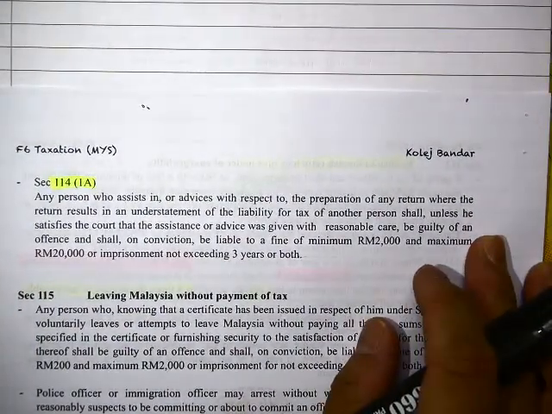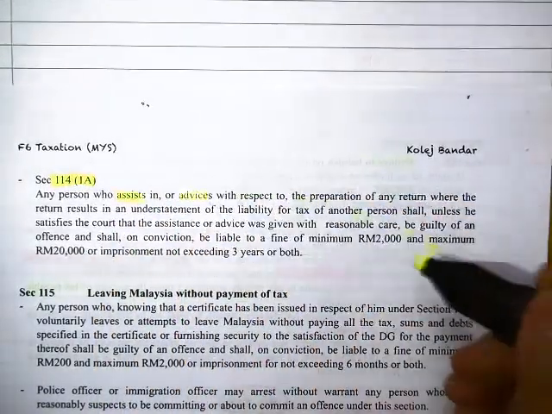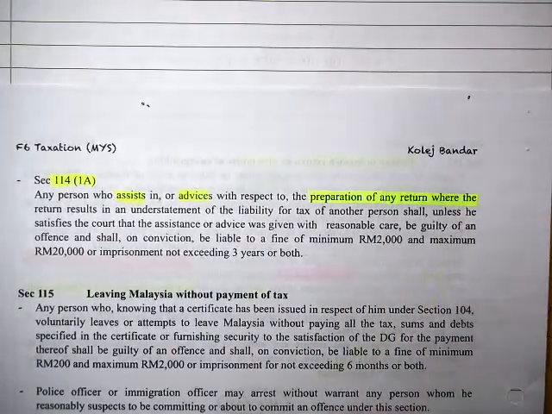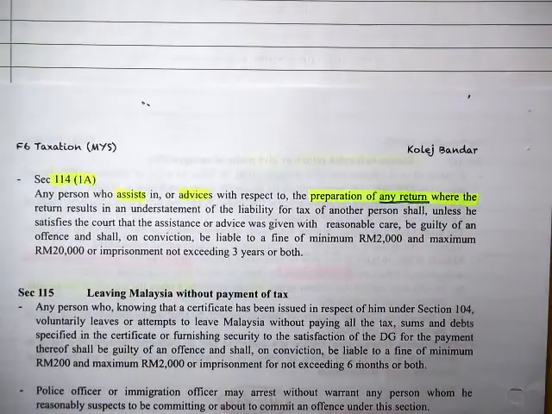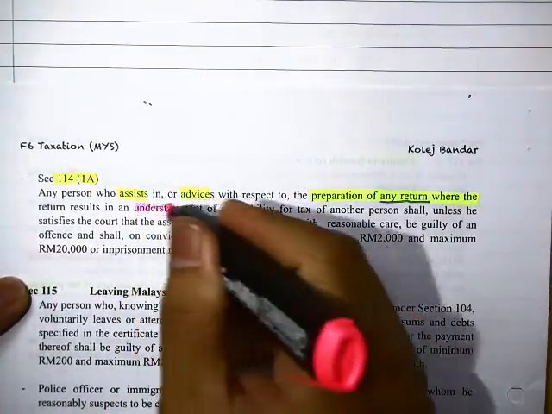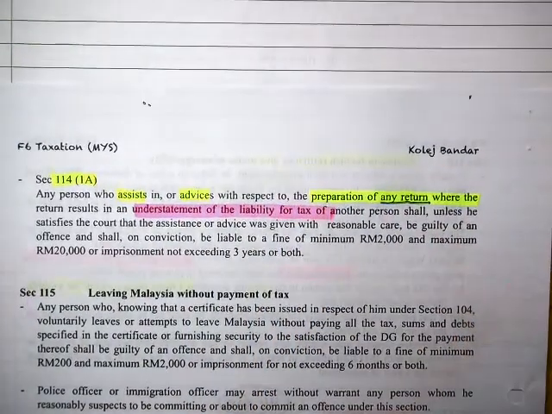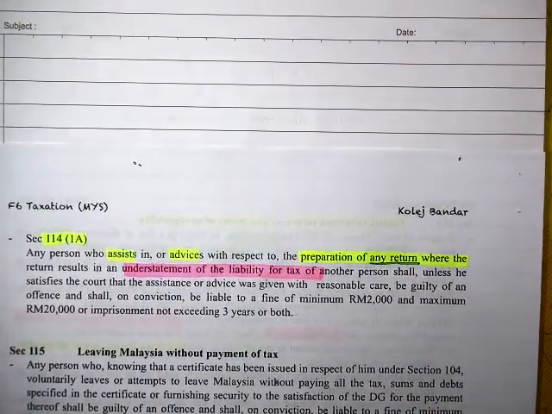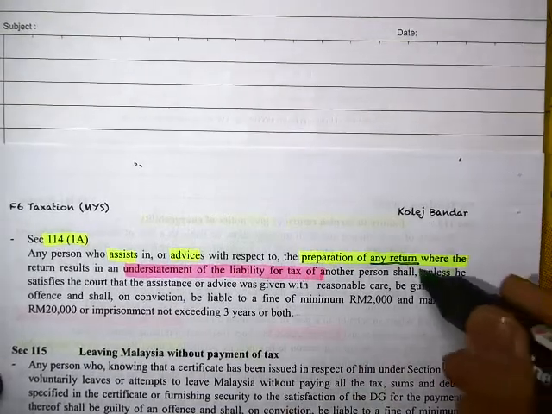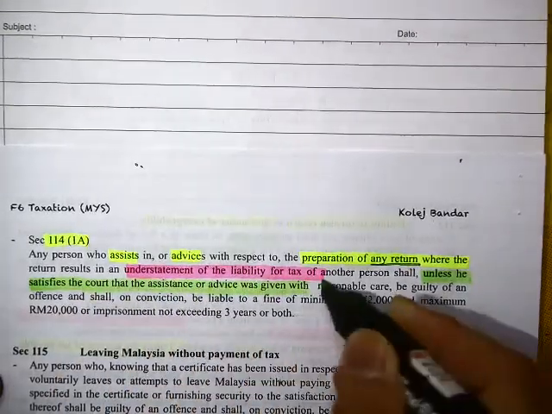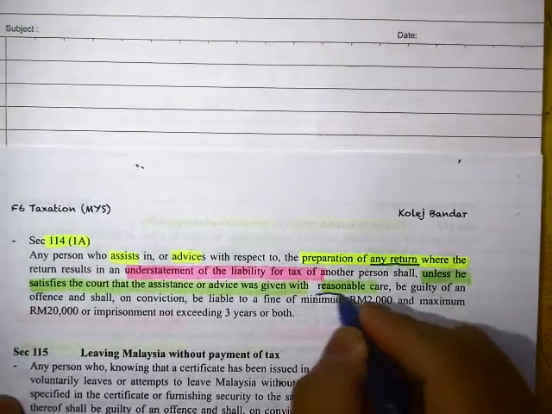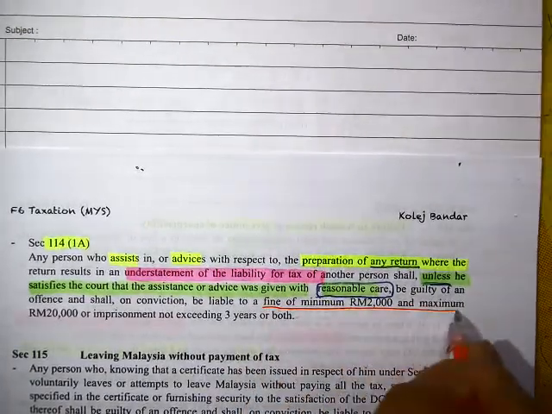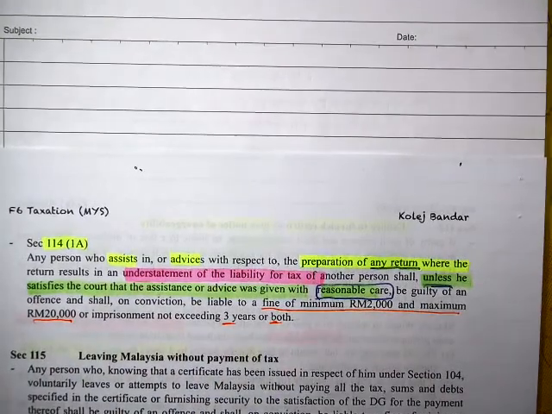The law says anyone who assists or advises when you prepare a return, any return, that results in an understatement of liability of tax, then unless he satisfies the court that it was given with reasonable care, if not, you get a fine between 2,000 to 20,000, jail of maximum 3 years or both.